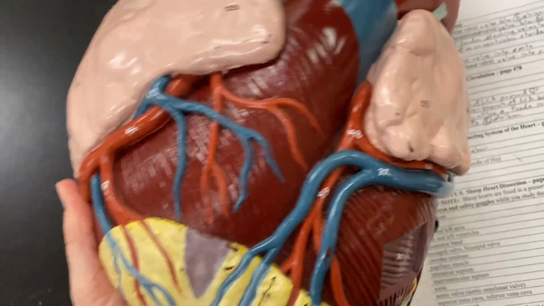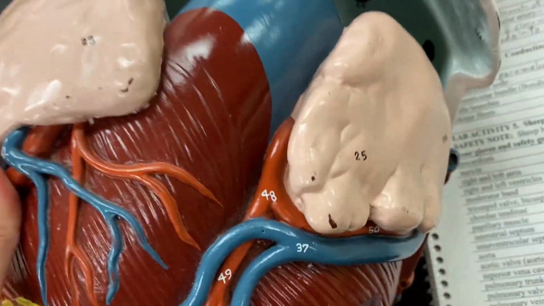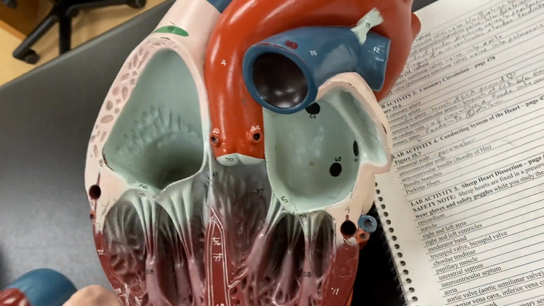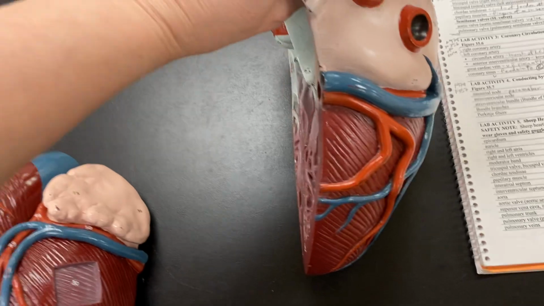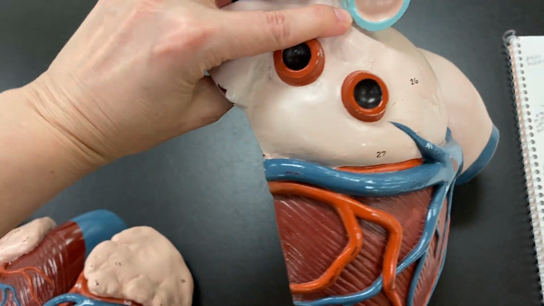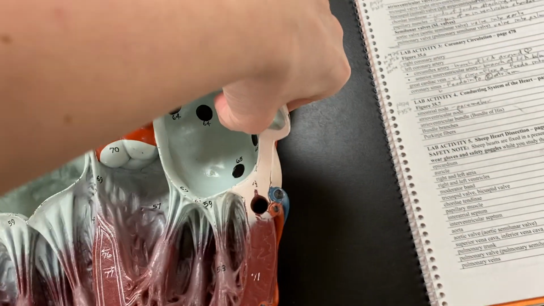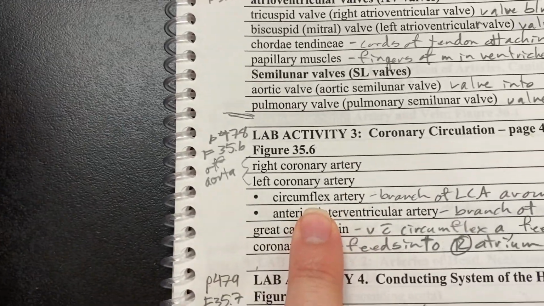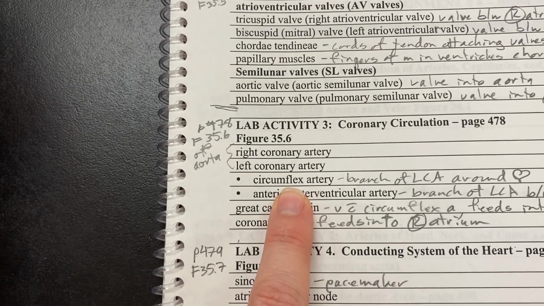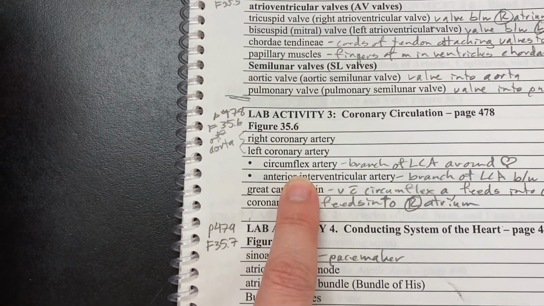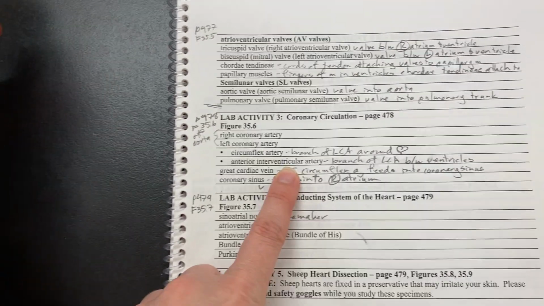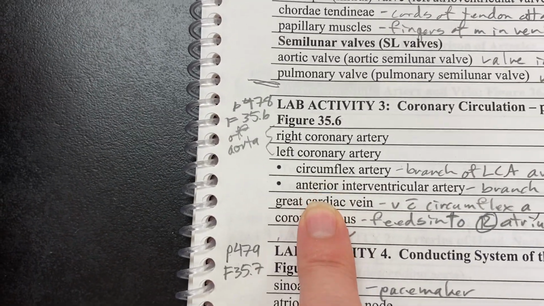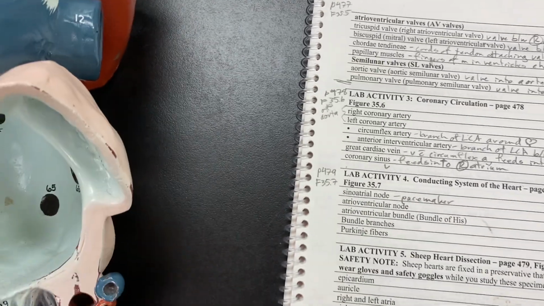Okay, so with those put together, you see the circumflex artery goes around the heart, and we can follow it around the back of the heart. Circumflex, I always think about circumnavigating the globe, so it goes all the way around the circumference of the heart. It doesn't go all the way around, but that's how I remember circum for circumflex. Okay, so those are the arteries.